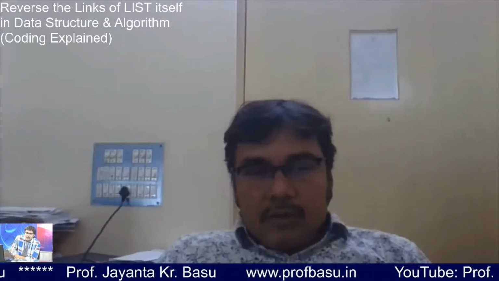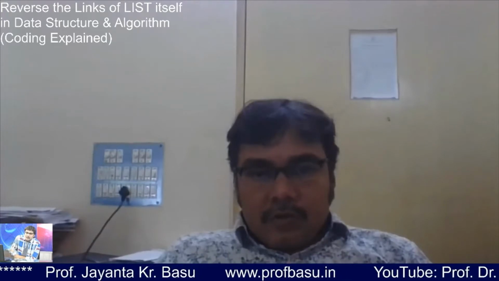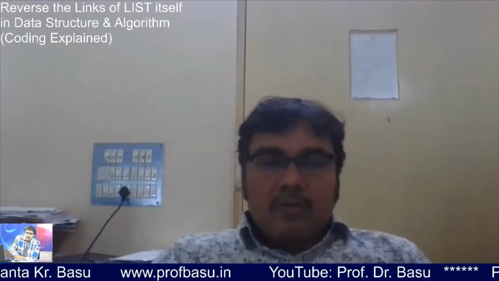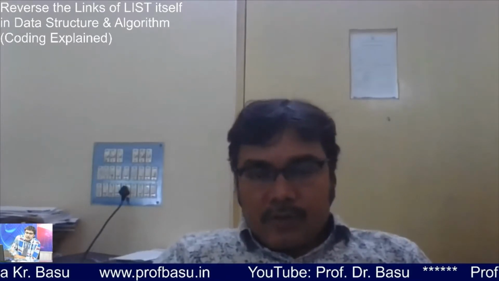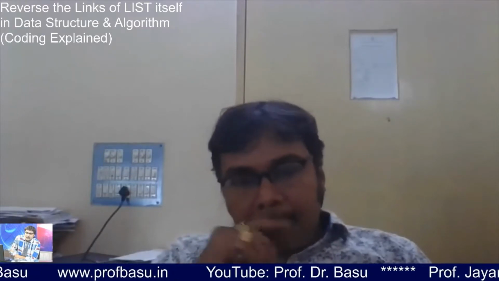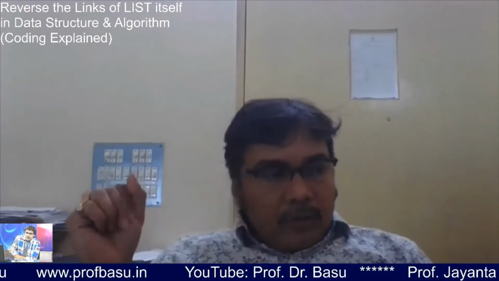So today we will be making a linked list reversed. After we reverse a singly linked list, the first node will be at last, and the last node will come to the first position. That is just the opposite. The links will be established in the opposite direction, in reverse direction.